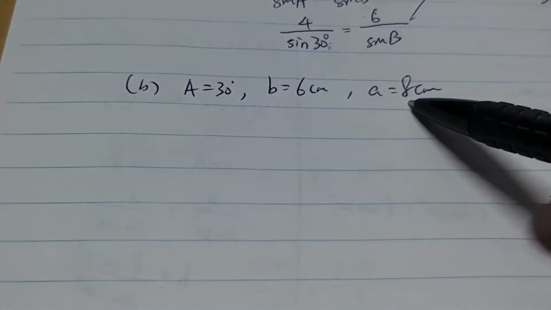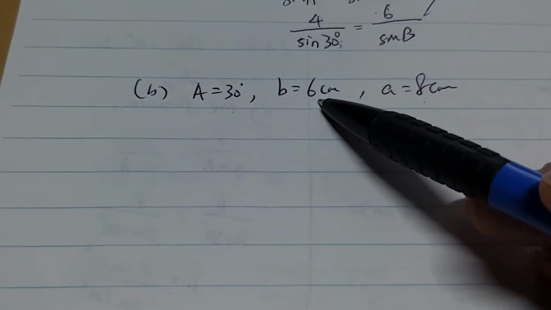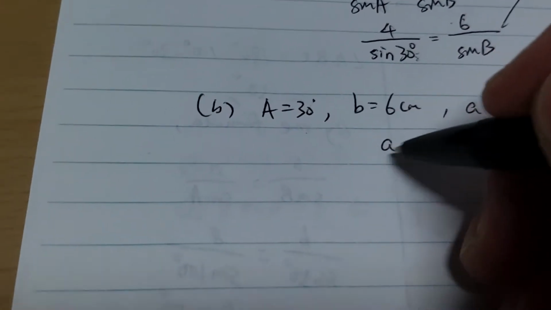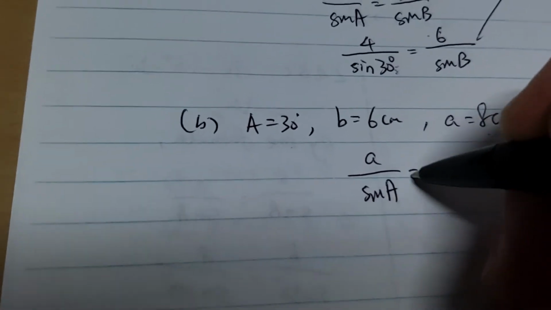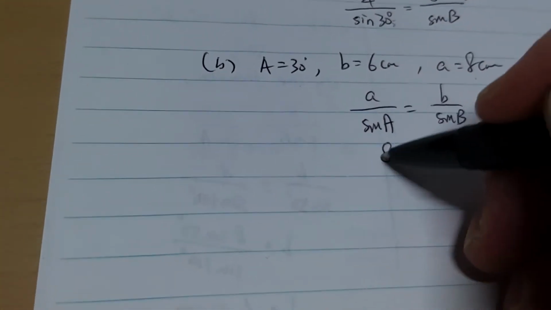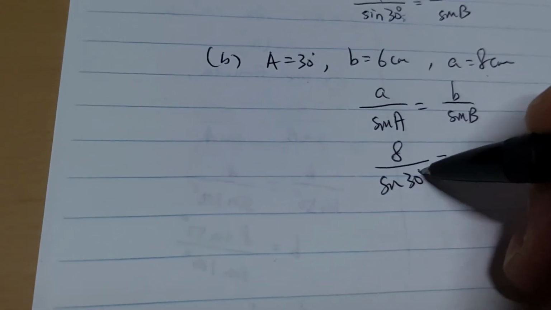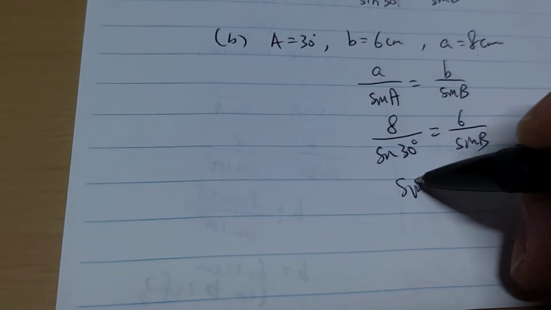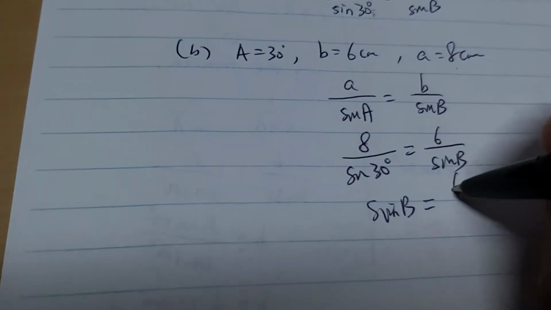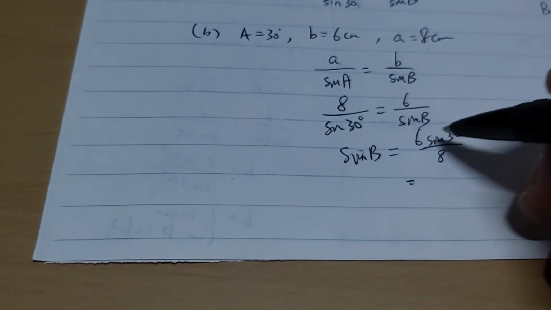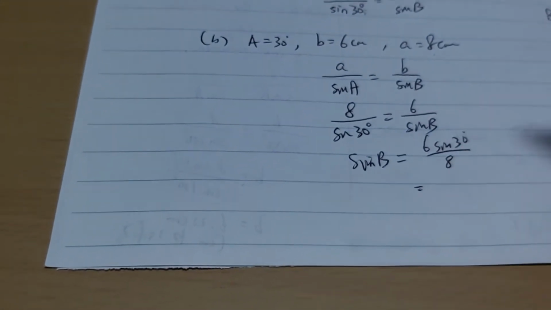Angle A and side B, we want to solve angle B. So again, we can use the sine formula. So sine 30 degrees is 0.5, which is 3 over 8.